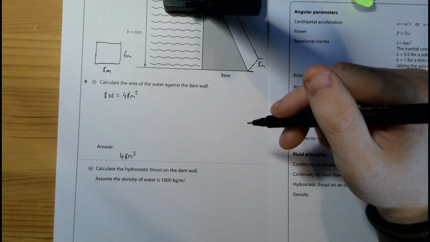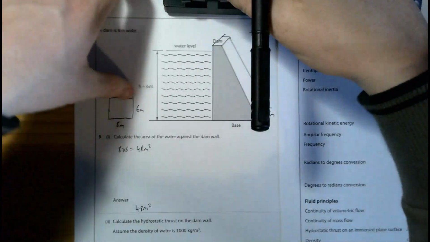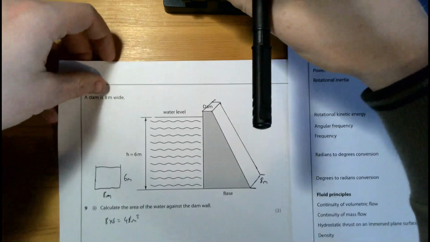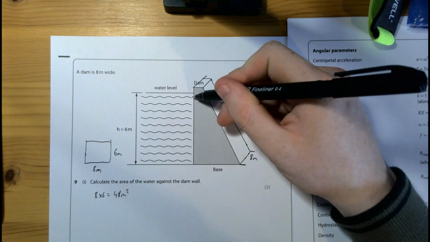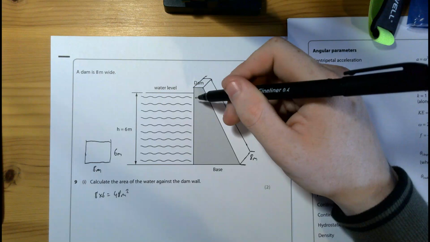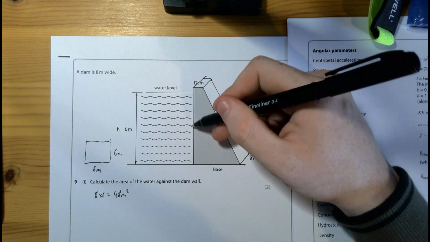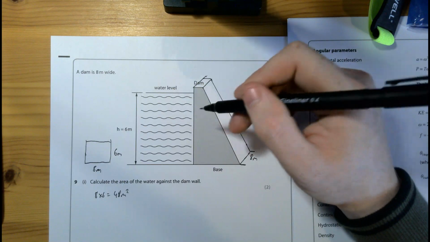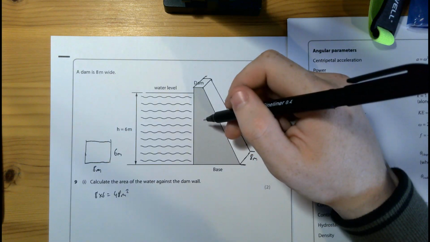Now, if I'm an immersed body, let's go back to the image. I've got a small amount of water acting on me over here at the very top, pushing against the wall. It's a small amount. However, as I go down, I get more water. But I've been asked to calculate the hydrostatic thrust.